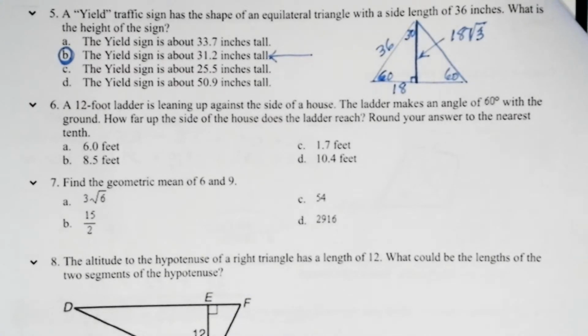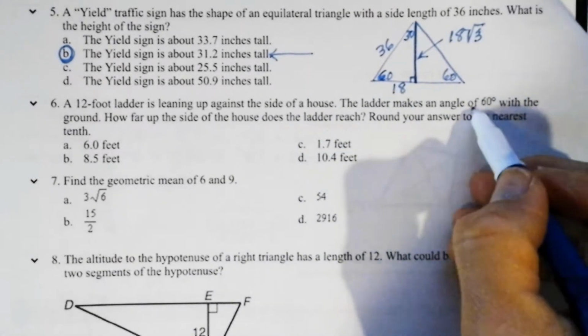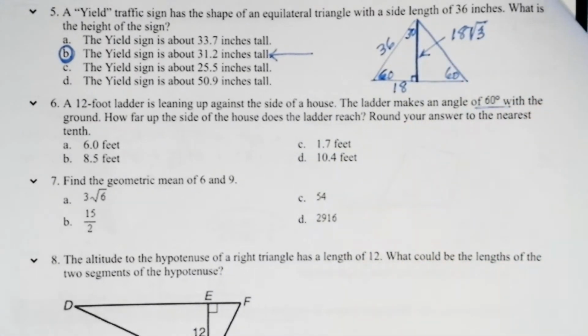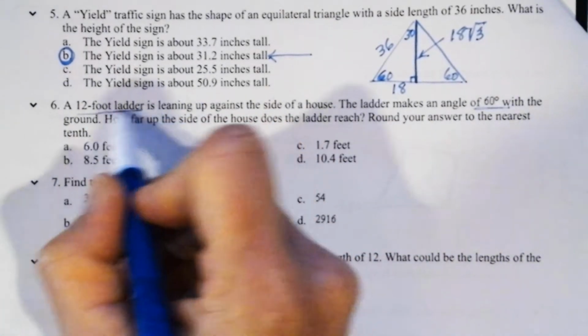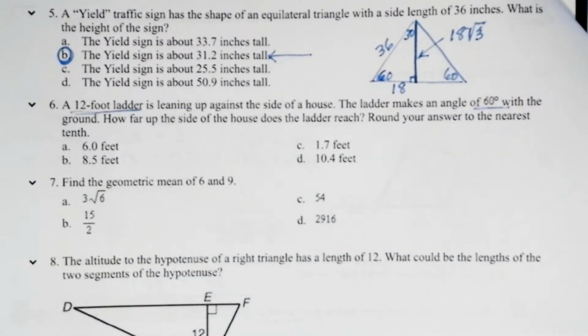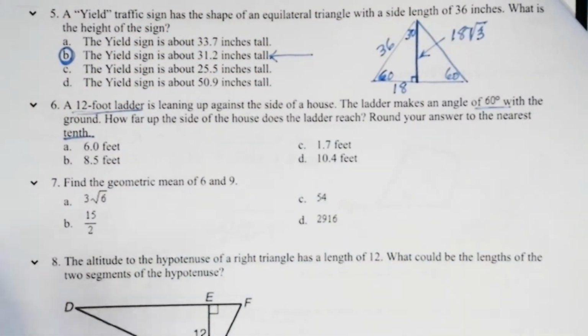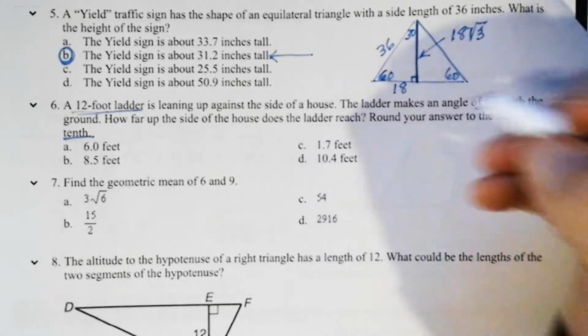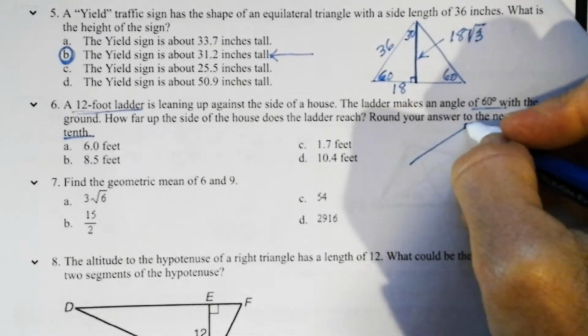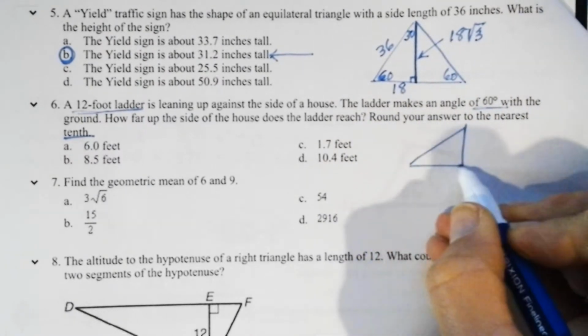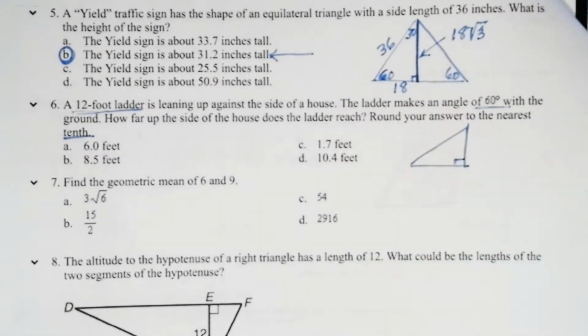Okay, number 6. A 12-foot ladder is leaning up against the side of a house. The ladder makes an angle of 60 degrees with the ground. How far up the side of the house does the ladder reach? Round your answer to the nearest tenth. Okay, so this involves something that I can draw a picture of. So I'm going to do it because I like pictures.